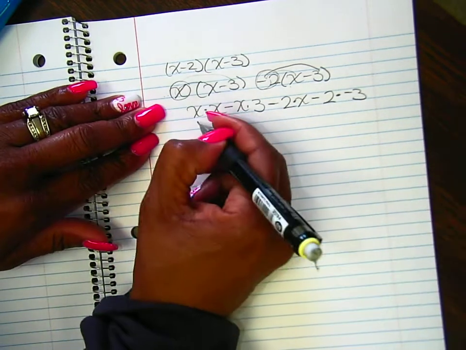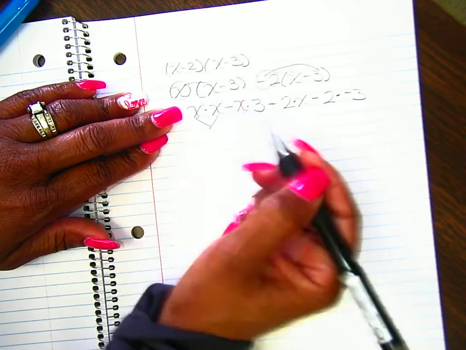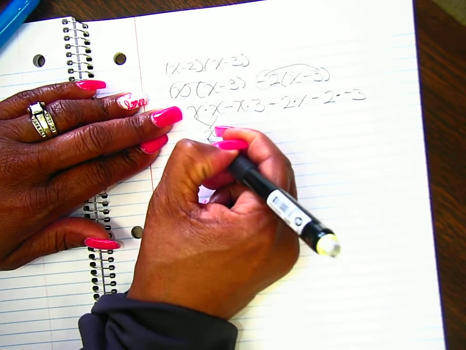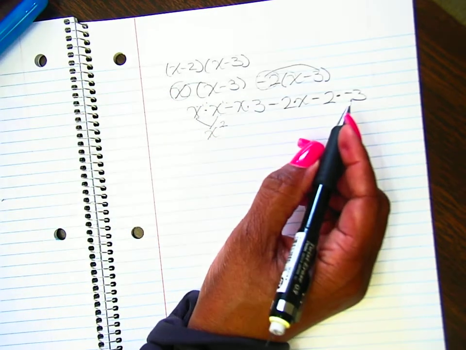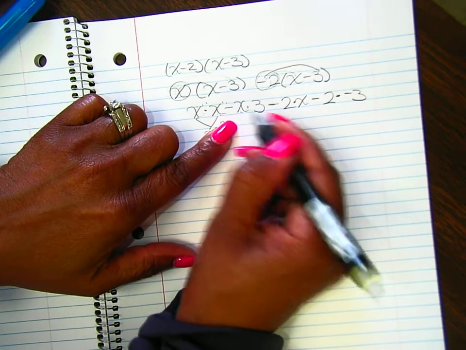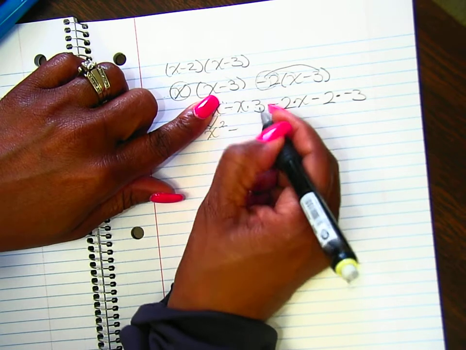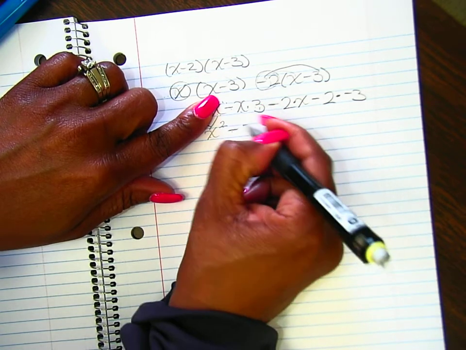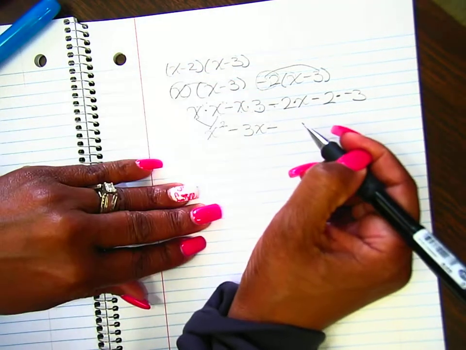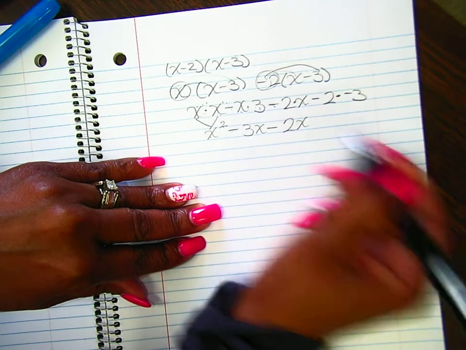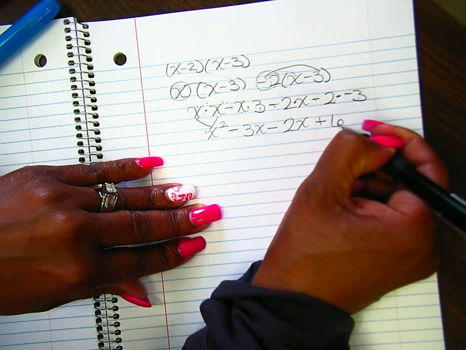So here, x times x: the base is the same and it's multiplication, so I add the exponents. That's a 1, that's a 1. Therefore, 1 plus 1 is 2, so it's x squared. Then I have x times 3, and I bring the subtraction sign down, because a negative times a positive is a negative. I just write 3x. That's all I can do there. A negative times a positive again is a negative, a subtraction sign: 2 times x is just 2x. Negative times negative is a positive: 2 times 3 is 6.